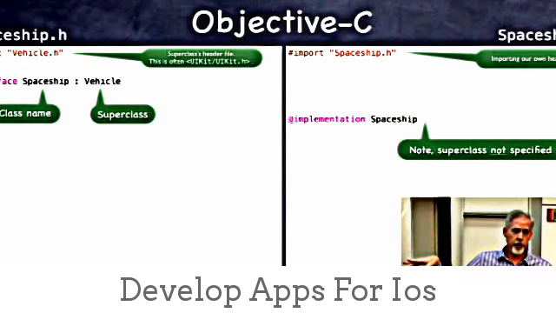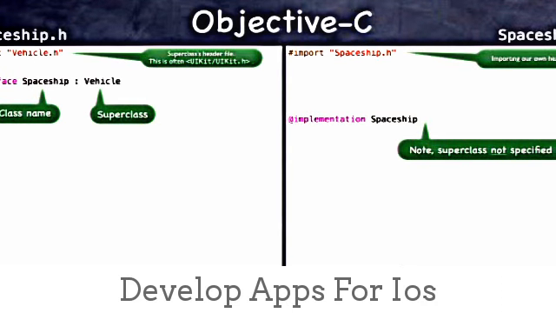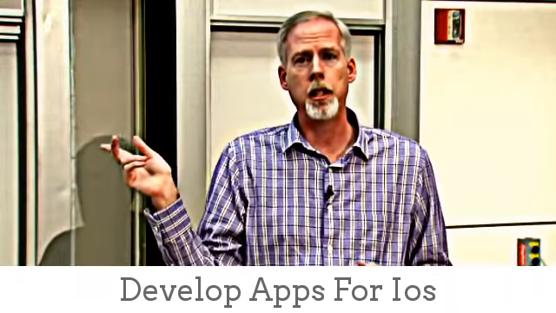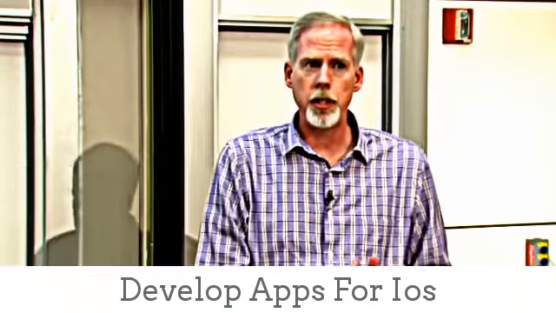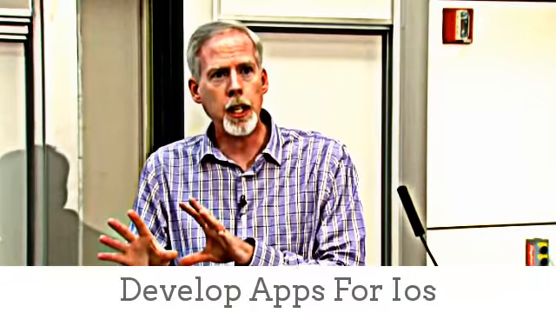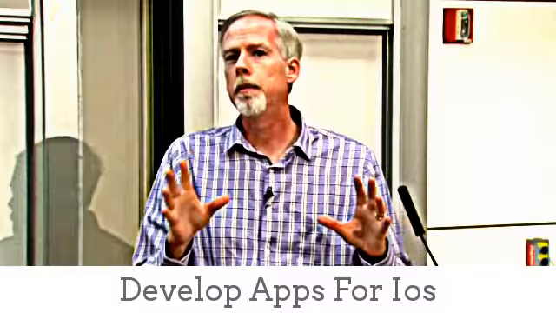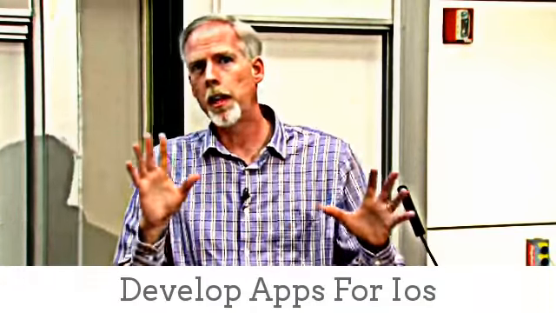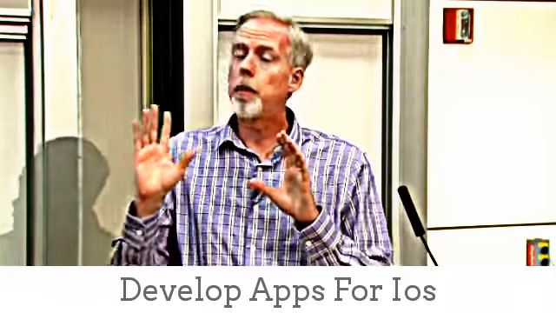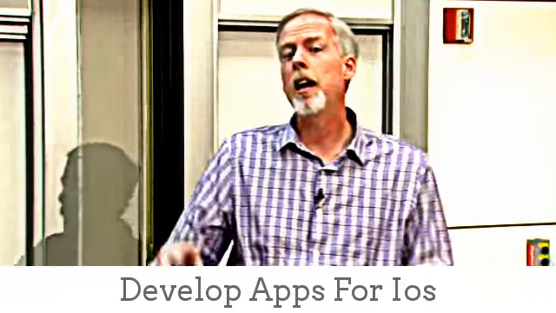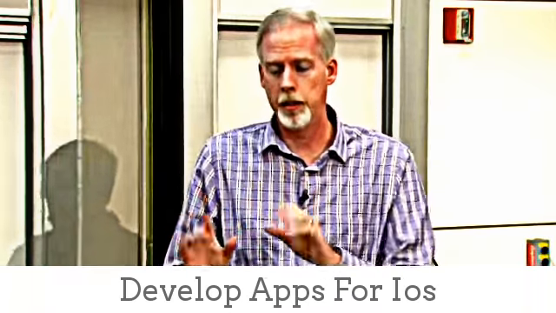And then @end at the end. So all of our method implementations go between this @implementation and the @end. One thing that's important to understand about Objective-C: private versus public is all about implementation file versus header file. There's no private or public keyword like you might be used to in Java or other languages. If it's in the header file, it's public, and if it's not in the header file, it's private. Everyone got that? That's an important thing to recognize.